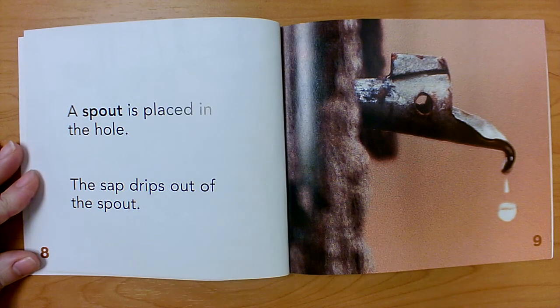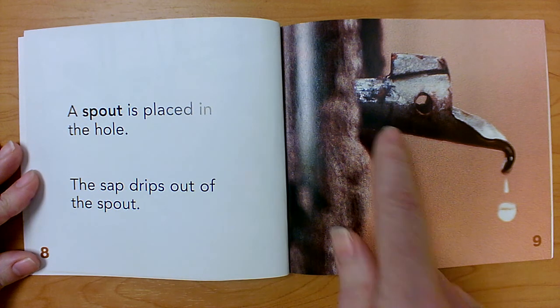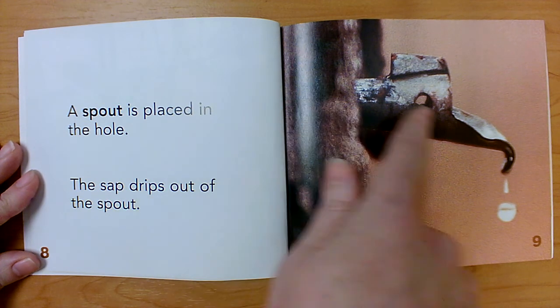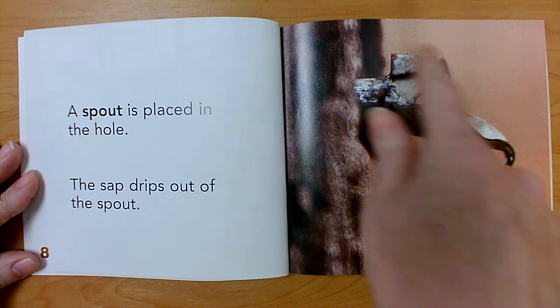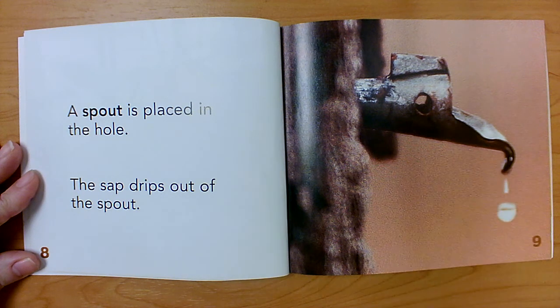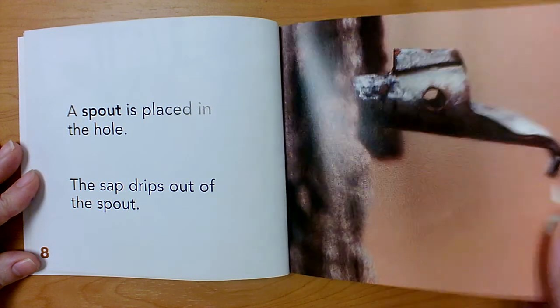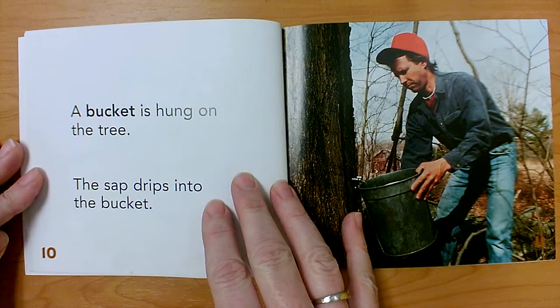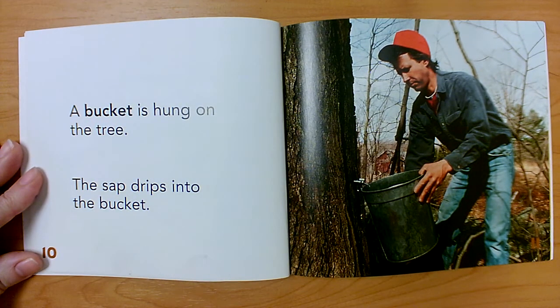A spout is placed in the hole. Remember, we learned that a spout was something that they put in the hole that the sap could drip out of. There's a picture of it. The photograph helps us understand what they mean when they say spout. That's a spout. The sap drips out of the spout. A bucket is hung on the tree. The sap drips into the bucket.